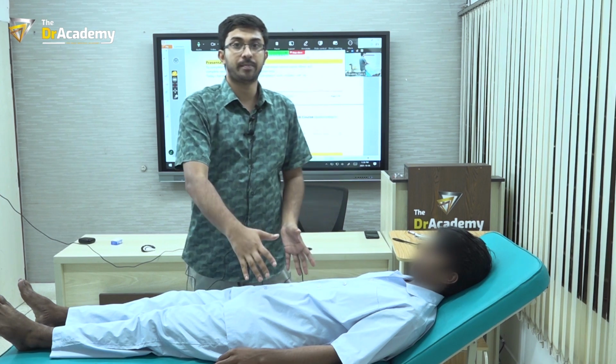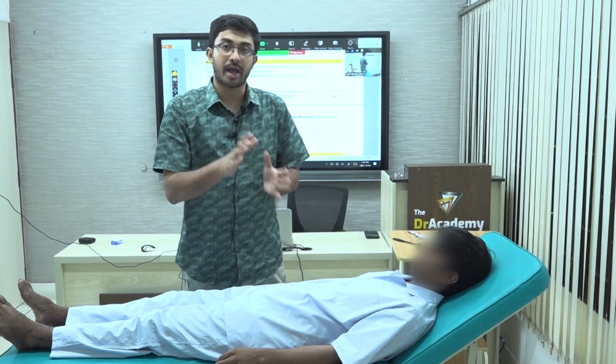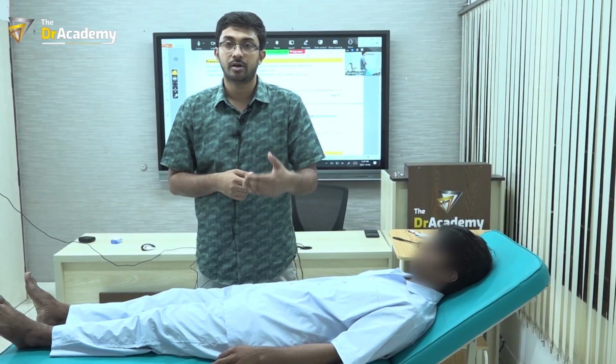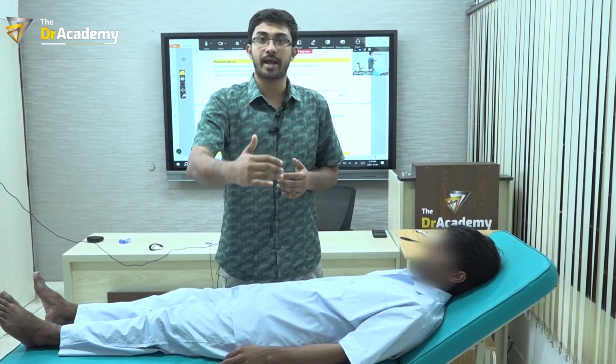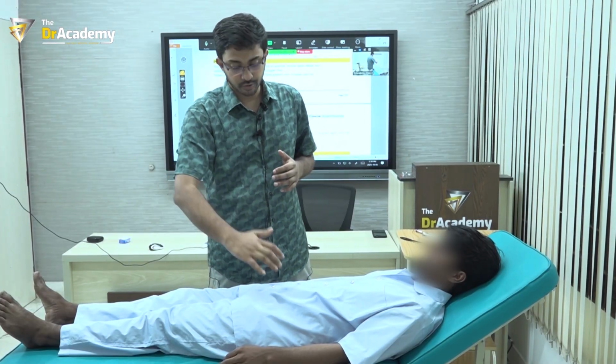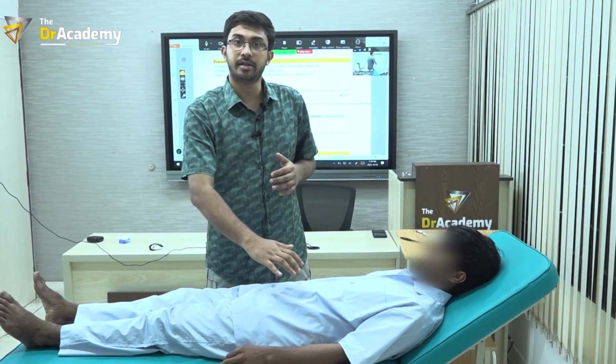Okay, so palpate both hip joints, and before palpation you have to ask the patient whether he or she has any pain in any of the hip joints, and you have to always start examination or palpation from the normal one. If the patient tells that there is pain in the right, then you have to start with the left one and just palpate the joint contour, joint line.